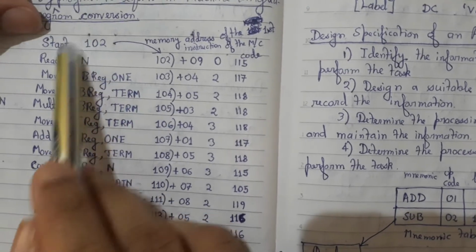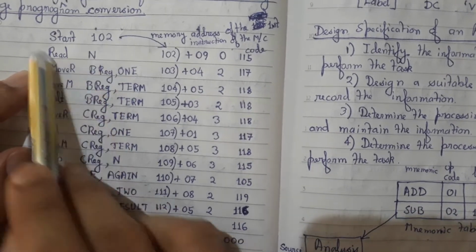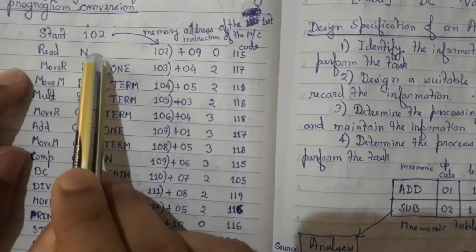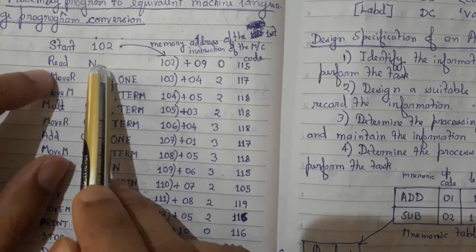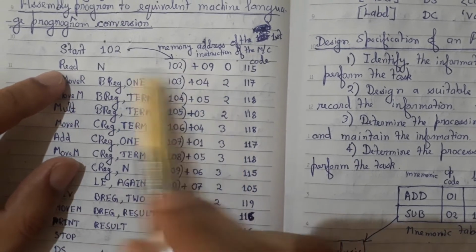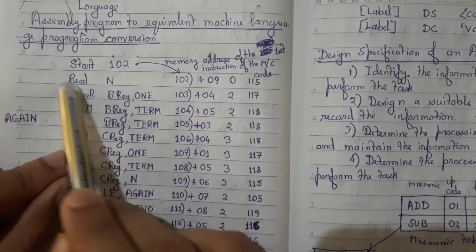So the next instruction is READ N. You can see what READ N is. READ N is an assembly language statement. So READ is the opcode and N is the operand. READ has a machine equivalent 09. So READ is a mnemonic opcode.